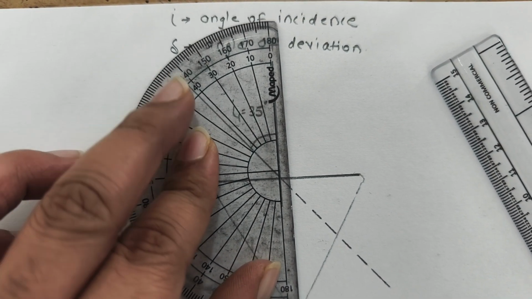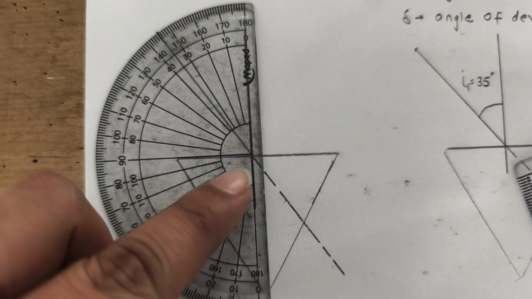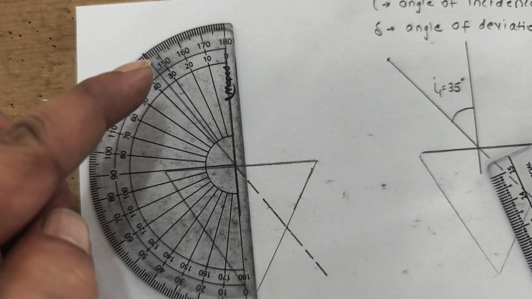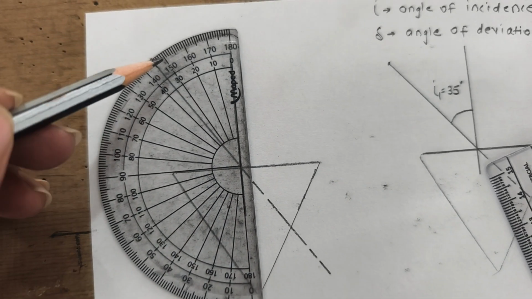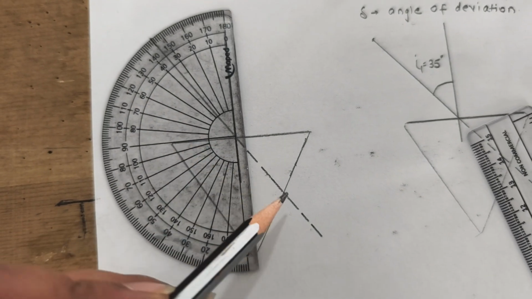So as you can see, the normal, and here this angle is 35. Here I marked it, and this is the incident ray which is passing through this glass.